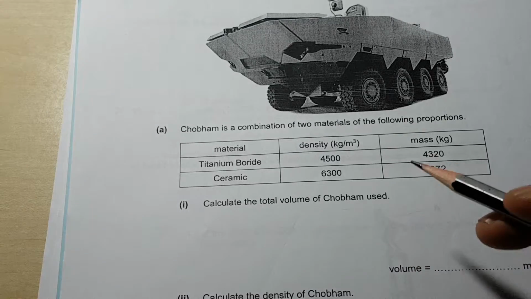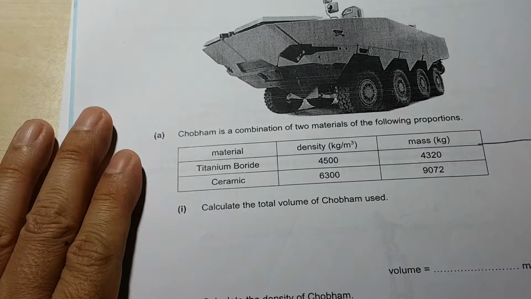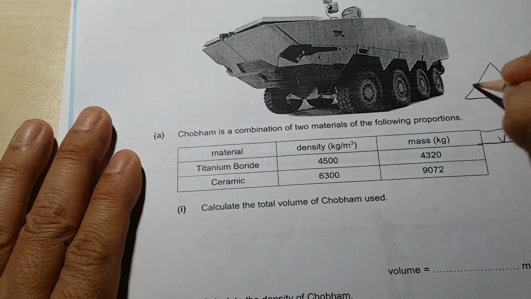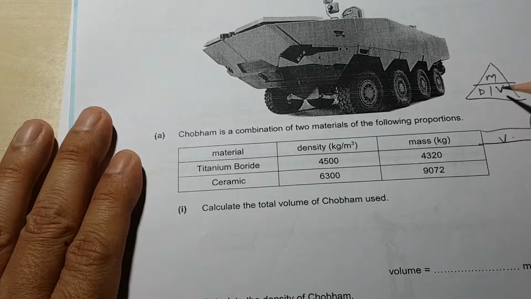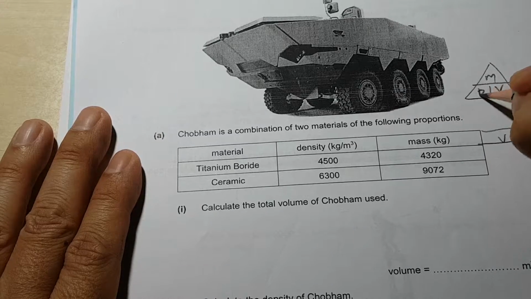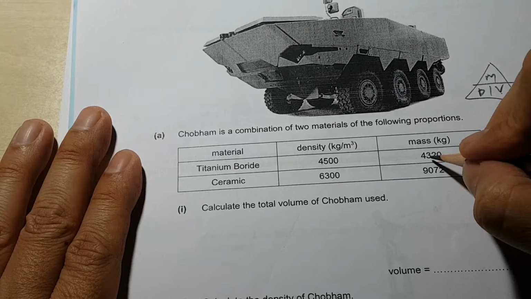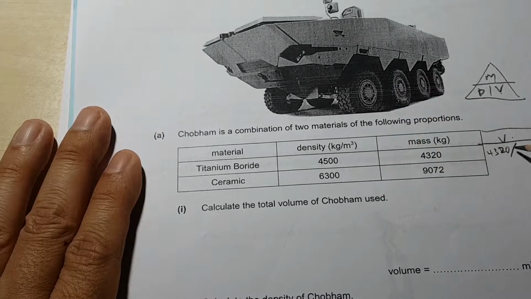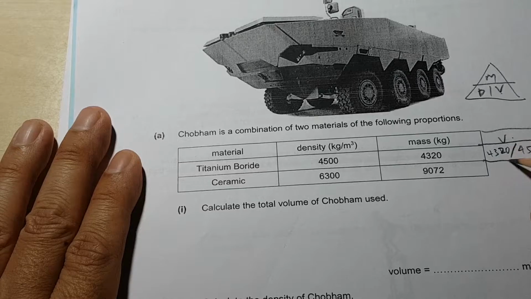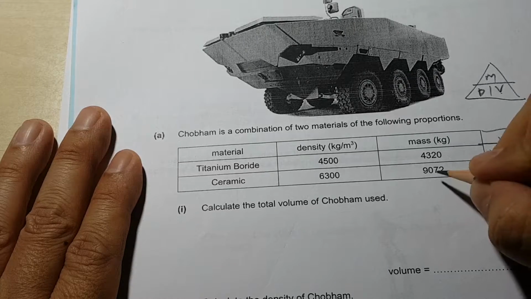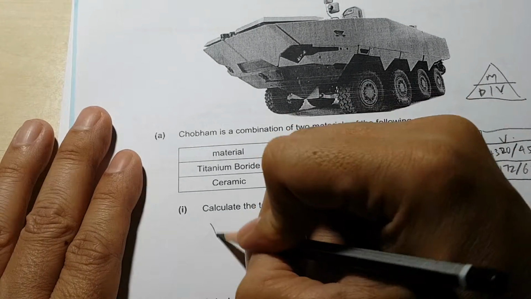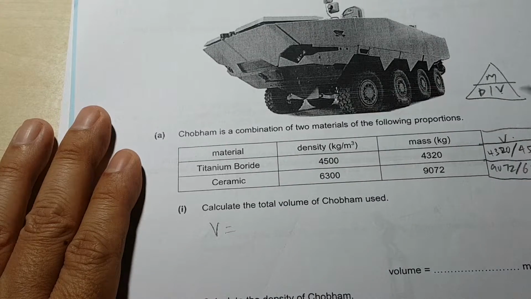Okay. So total volume. You can see I can actually have one more column here: volume. Density equals mass over volume, so volume equals mass over density. So this one is 4320 divided by 4500. The second one, 9072 divided by 6300. So total volume is this and this.